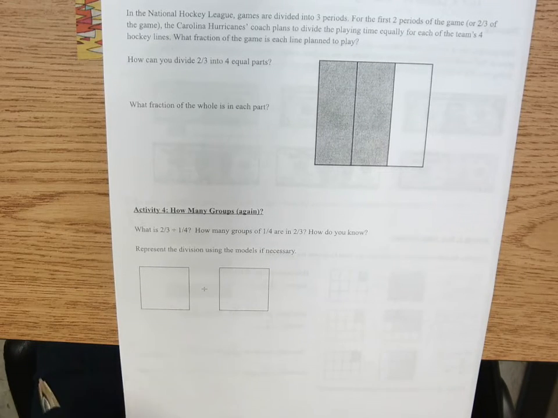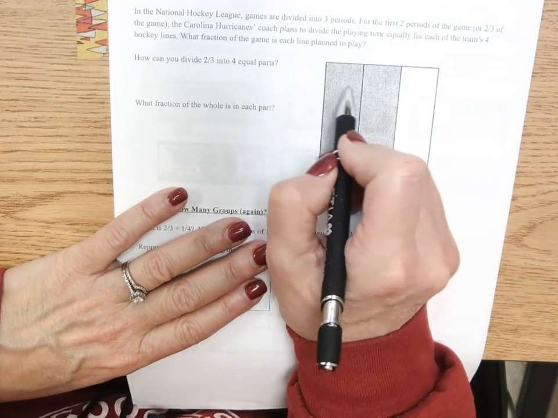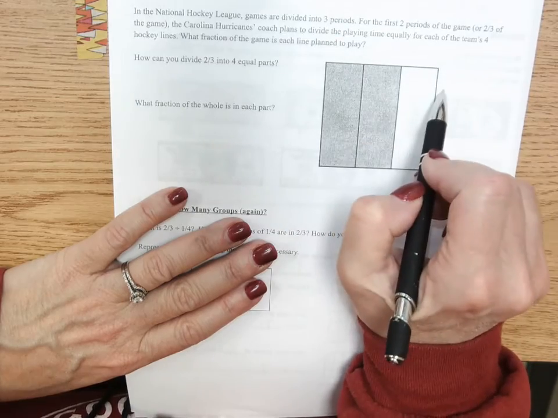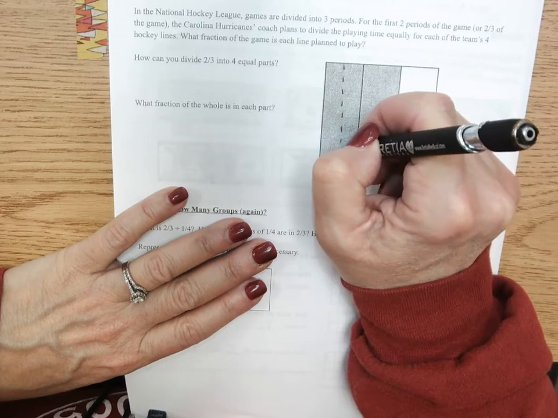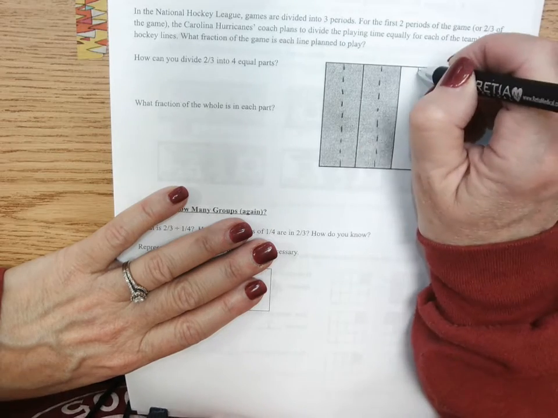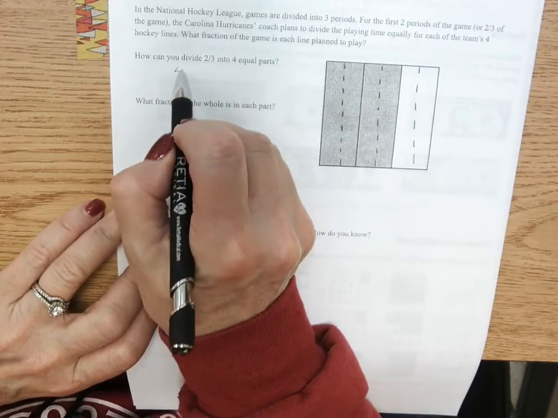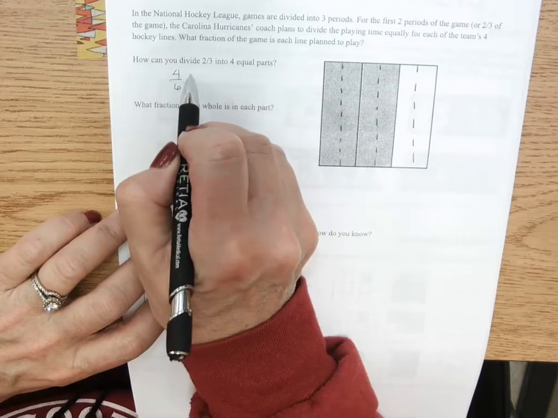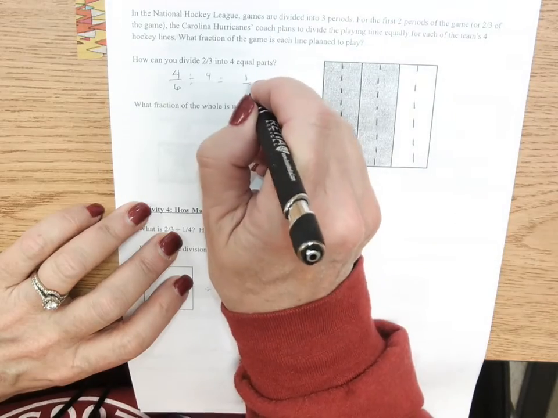So when I look at this, I've got 2/3, and I'm trying to divide it by 4. So if I take this and I think about it, and I've got 4 groups that are going to be sharing this, so if I took this and I divide it like this, okay, so 2/3 is actually 4/6 divided by 4, and that would be 1/6.